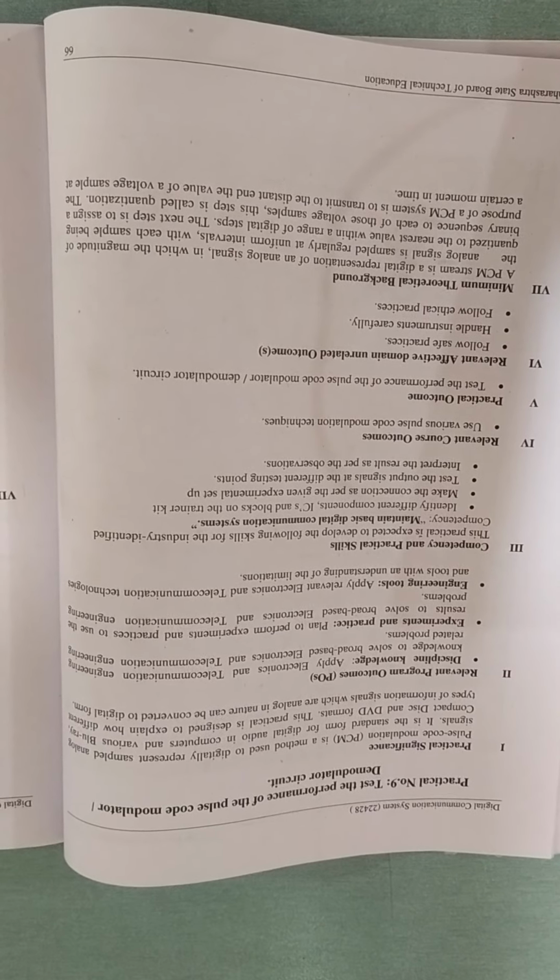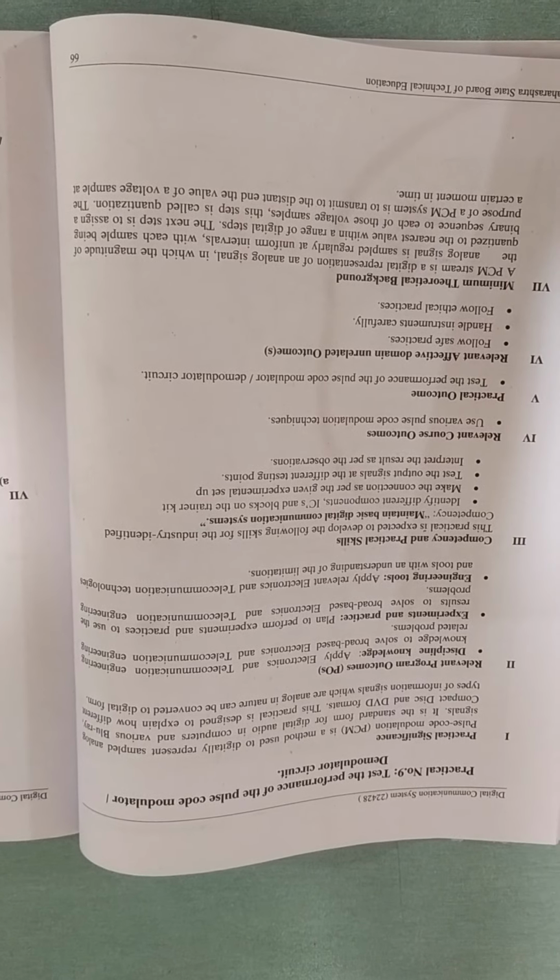It is the standard form of digital audio in computers and various Blu-ray, compact disc and DVD formats. Basically, the pulse code modulator converts the analog signal into digital form. For that, it will use AC generation and a sample and hold circuit. After that, quantization, and at the output we get a digital output in the form of 1 and 0.